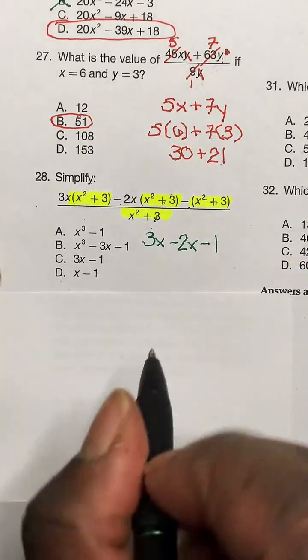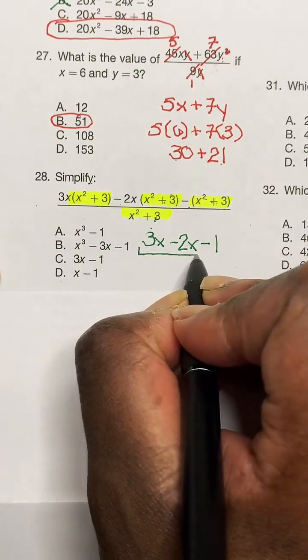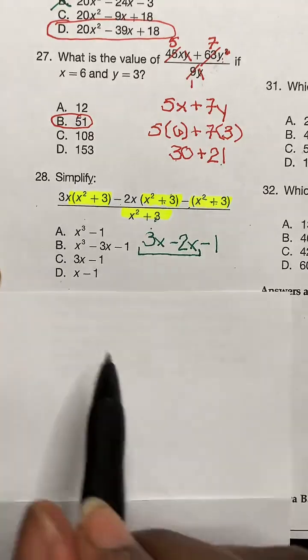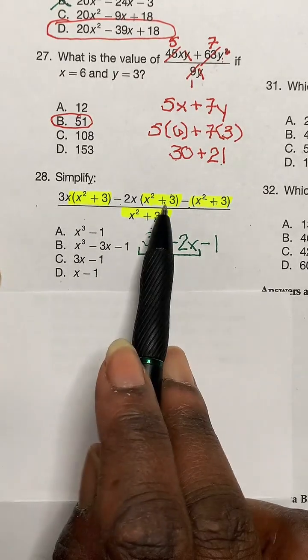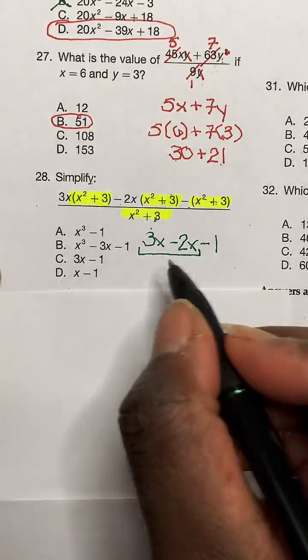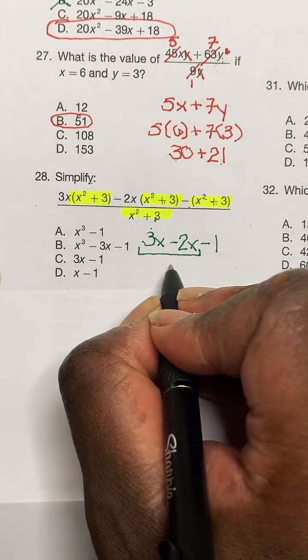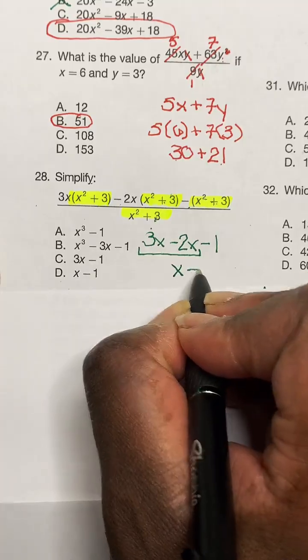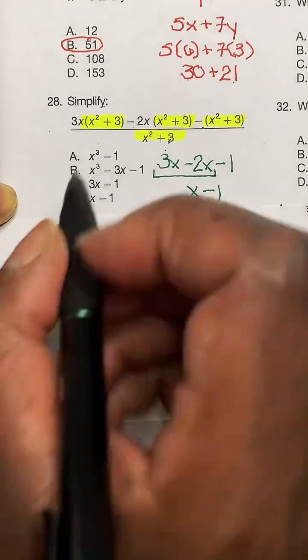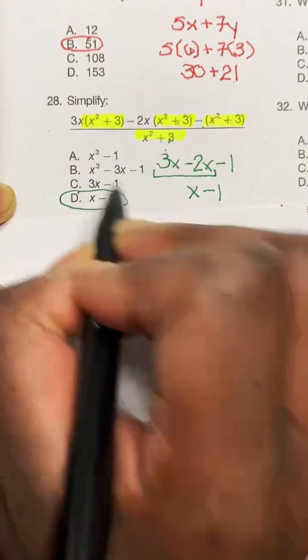So now we got like terms right here. I know, right? You didn't have to do all that crazy distribution and all that stuff. Sometimes you got to look. Sometimes they give you little tricks. If I combine those, 3x minus 2x, that gives me 1x, or just x. And then I bring down the minus 1. So my answer is D.